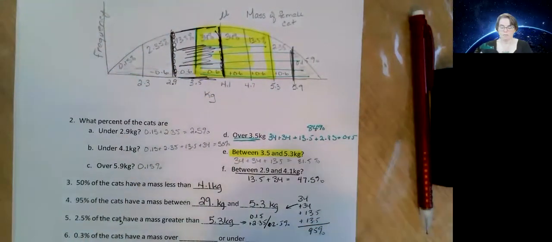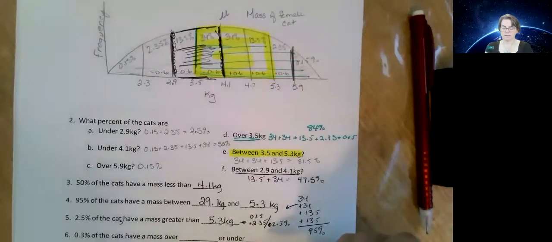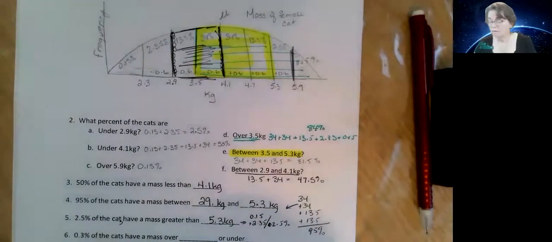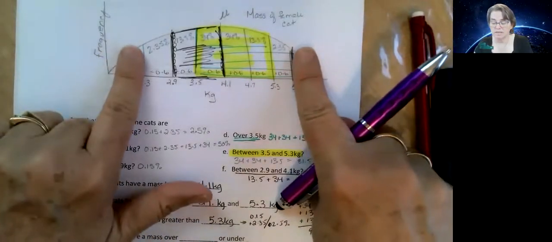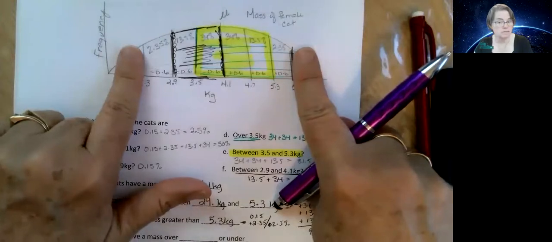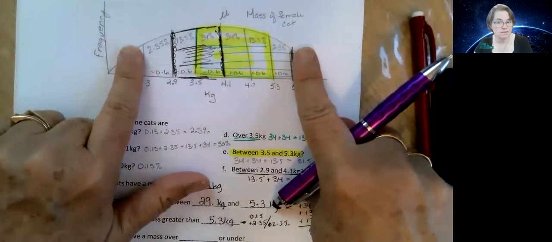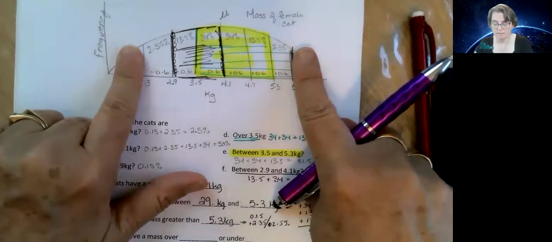All right, 0.3% of the cats have a mass over or under. Right, so these are the cats on the tails. If you remember from that other video, 99.7% of our population is within the first 3 standard deviations above and below the mean.